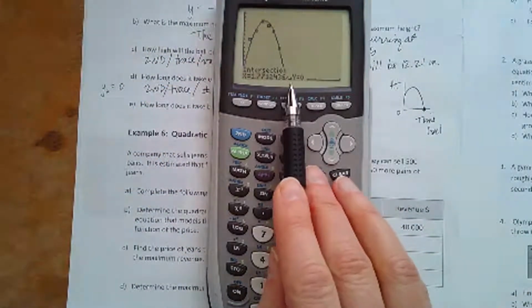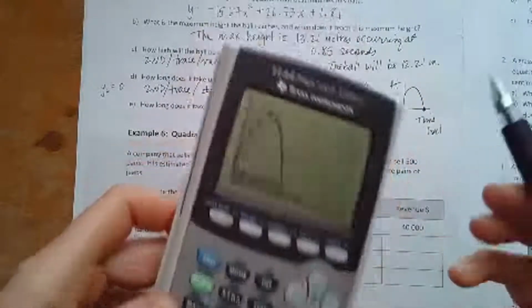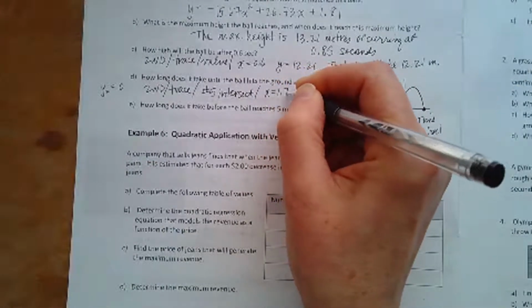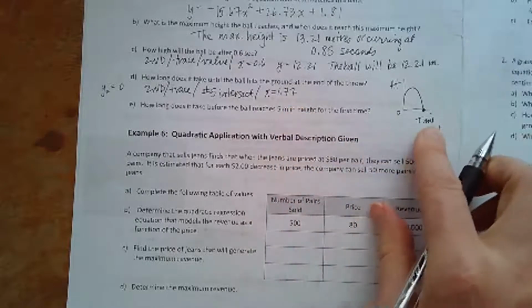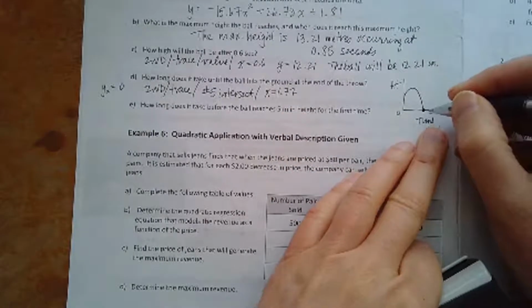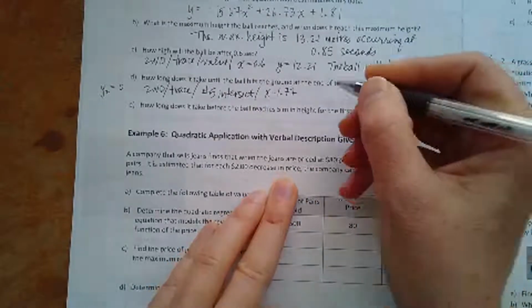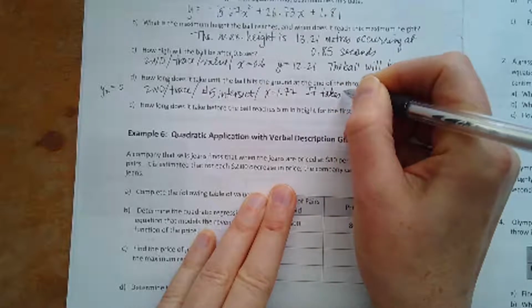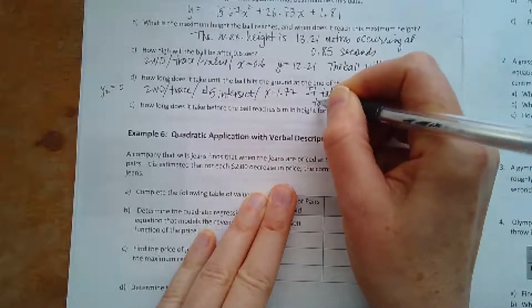So here, when y is 0, x is 1.77. So that means this is my second x-intercept. So it takes 1.77 seconds to hit the ground.